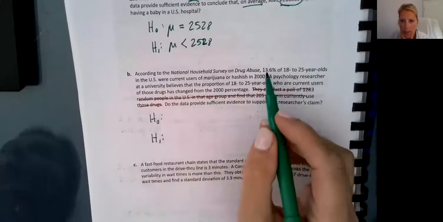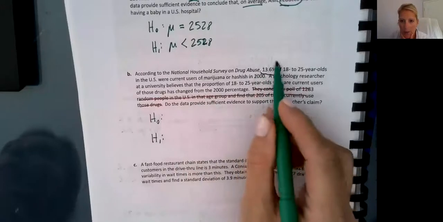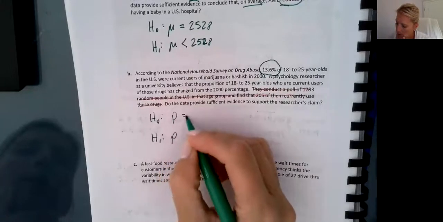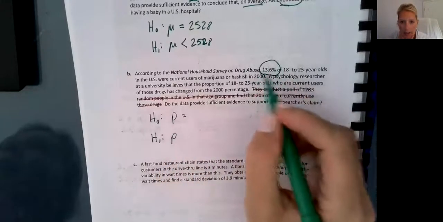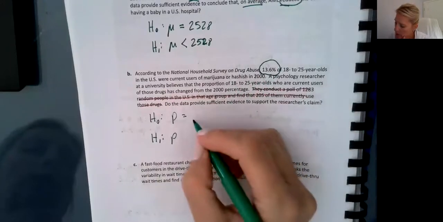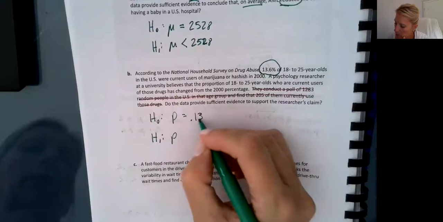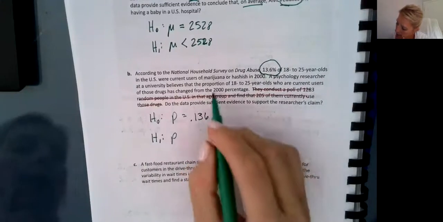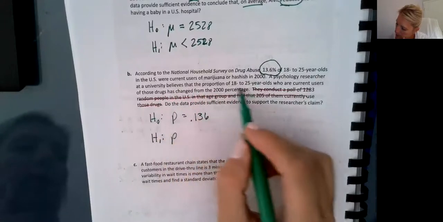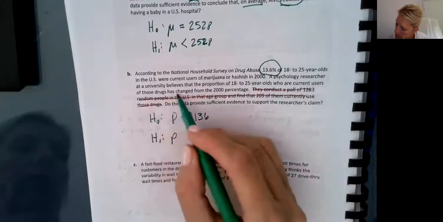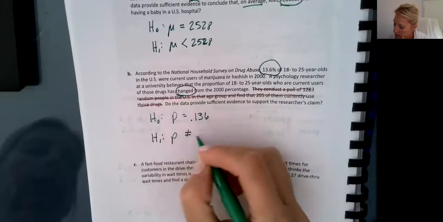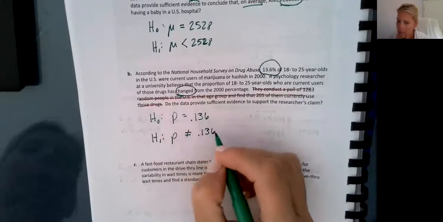And because they're talking about a percentage, we know that it's going to be P. And this is what they think is true back in the year 2000, so 13.6. So we're going to write it as 0.136. And then it says a psychology researcher at a university believes that the proportion who are current users of those drugs has changed. So change means that it's a not equal to 0.136.